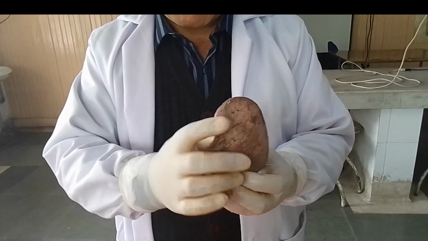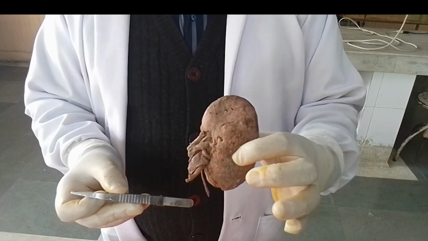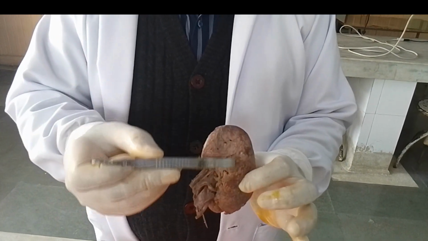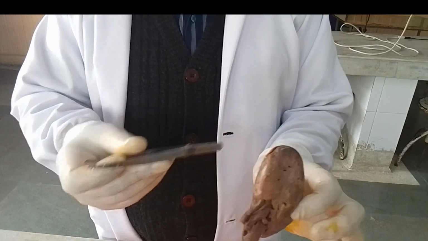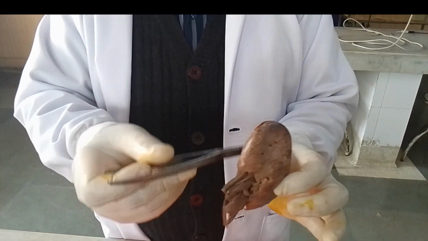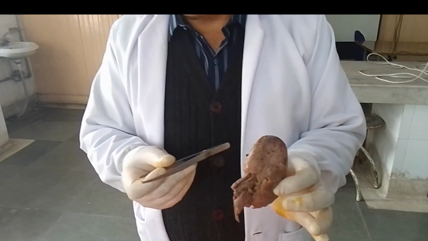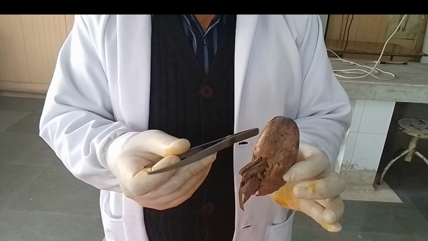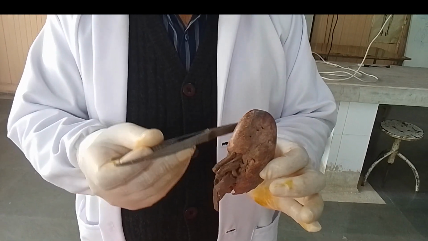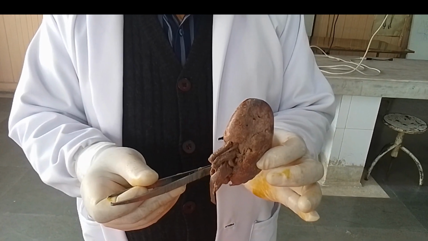The surfaces are anterior surface, also called the anterior lateral surface because in normal anatomical position it presents anterior laterally, and this one is called the posterior medial surface which rests on the muscles of posterior abdominal wall. It is related to psoas major, quadratus lumborum muscles. It is also related to subcostal vessels, iliohypogastric nerve and ilioinguinal nerve.